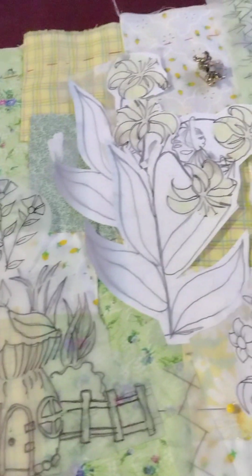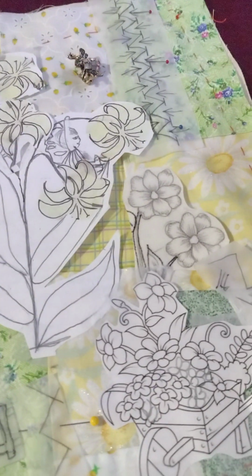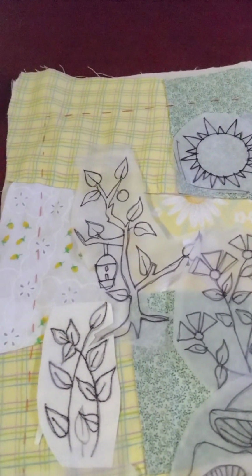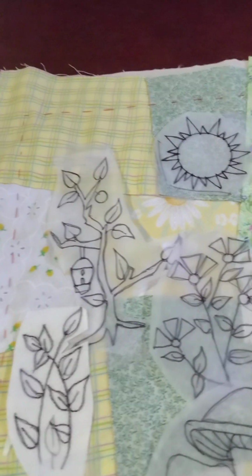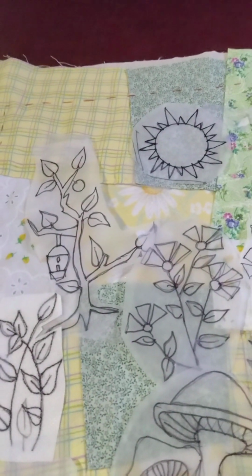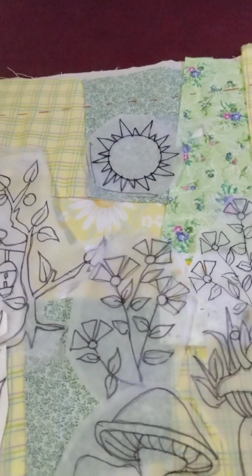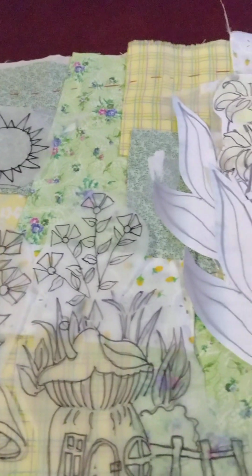But that's towards the end. First I stitch everything down, then I'll add my buttons and my beads and charms to it. But I kind of do it in stages. And you've seen the first 4 stages of getting this accomplished.